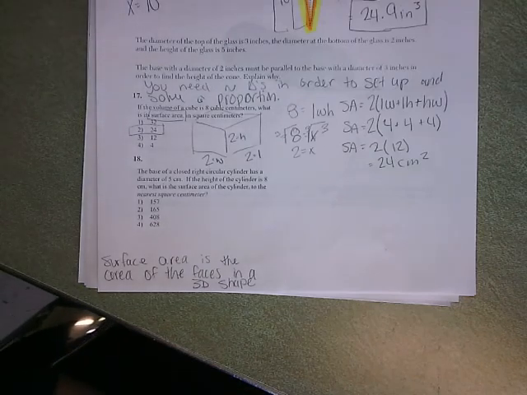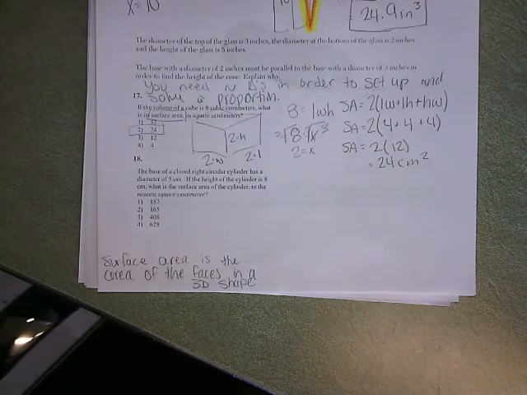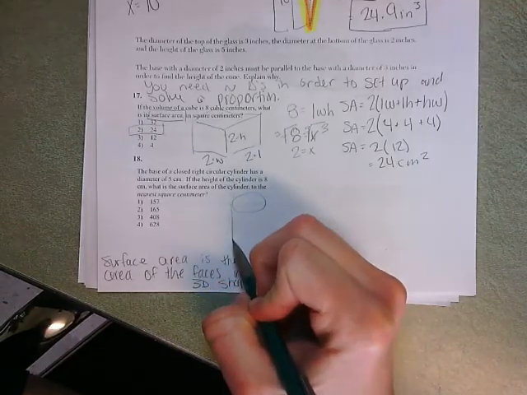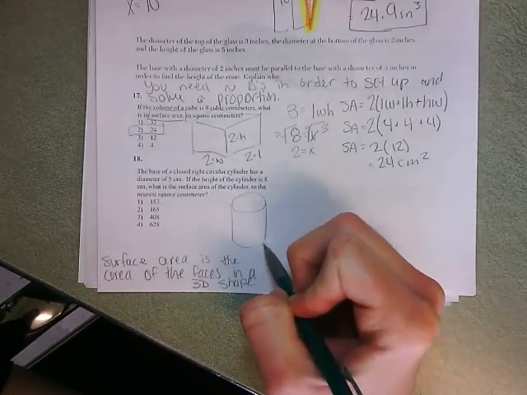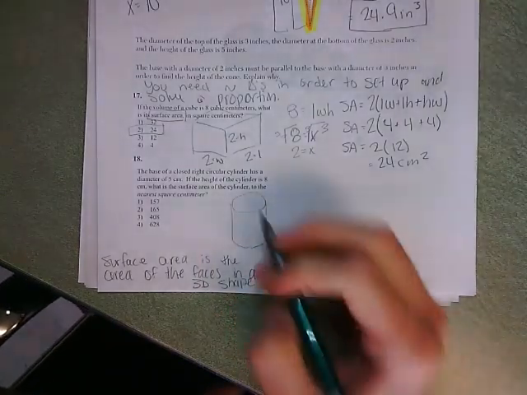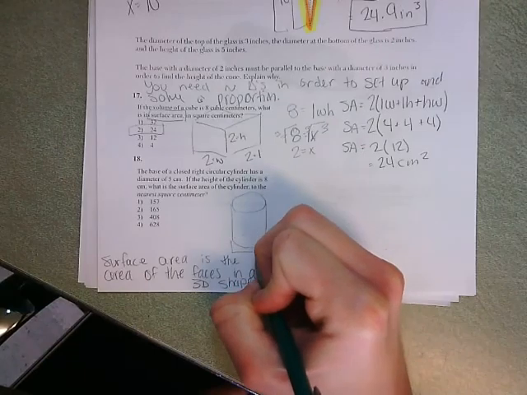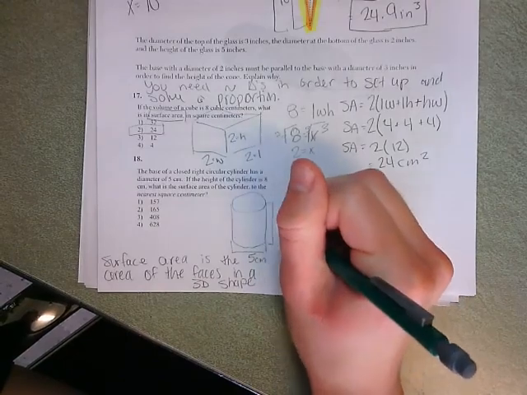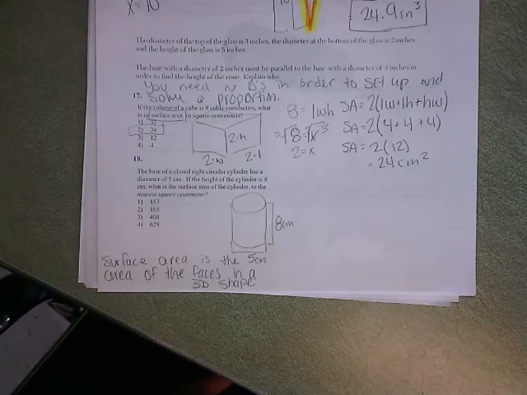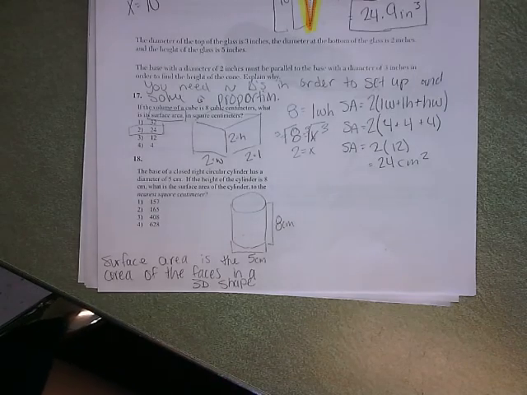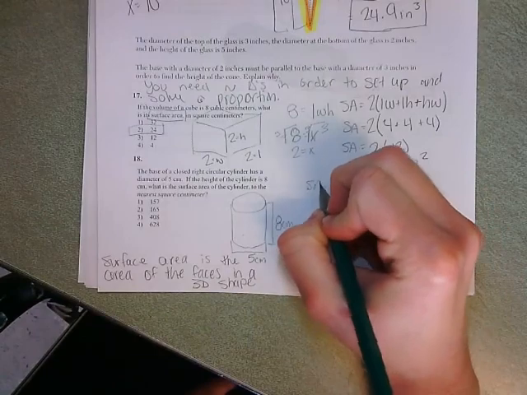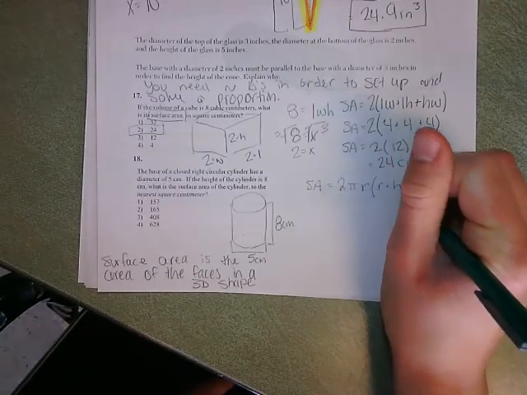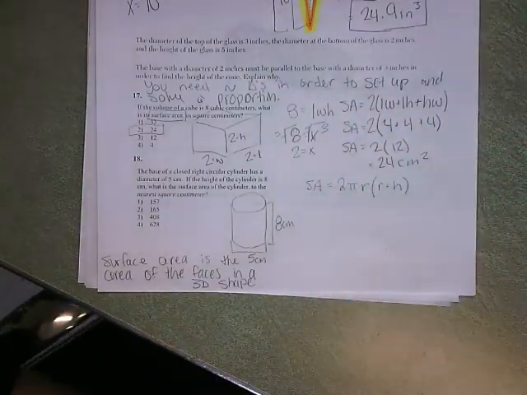Okay. All right, let's go to number 18. The base of a closed right circular cylinder has a diameter of 5 centimeters. If the height of the cylinder is 8 centimeters, what is the surface area of the cylinder to the nearest square centimeter? All right, so the surface area of a cylinder is 2 pi r times r plus the height. So the radius plus the height.